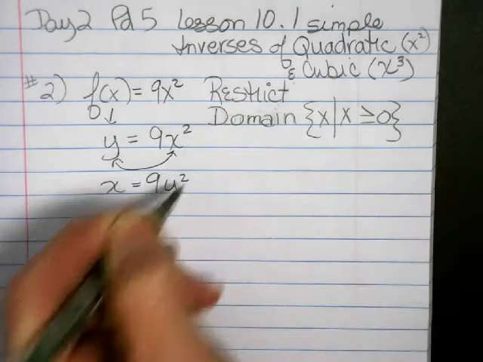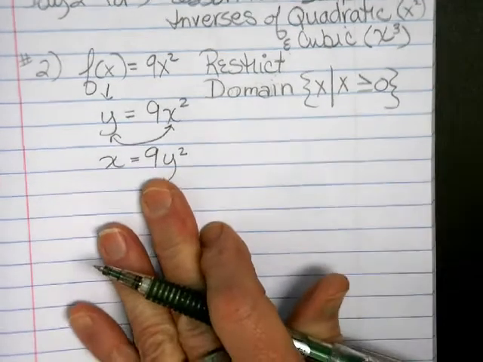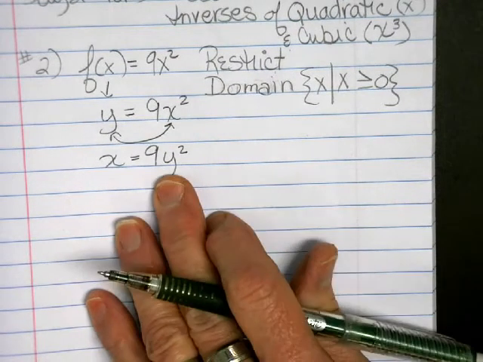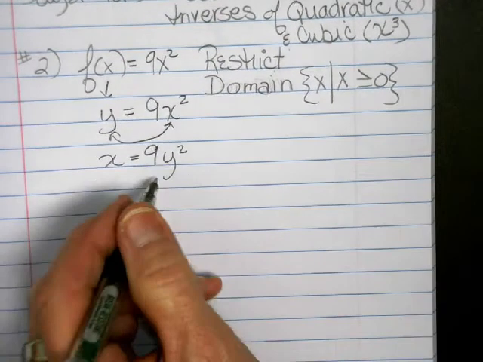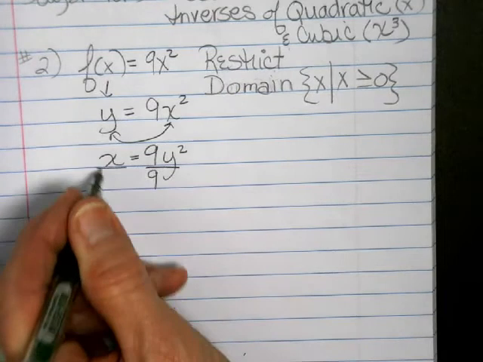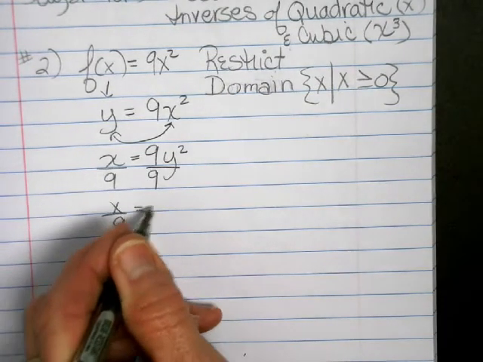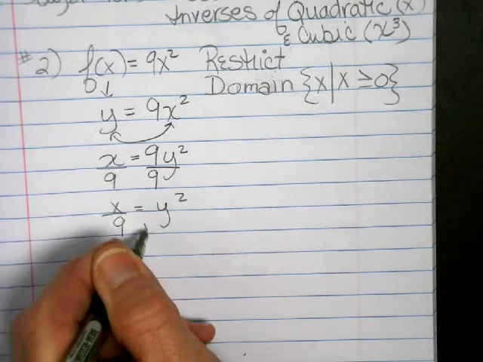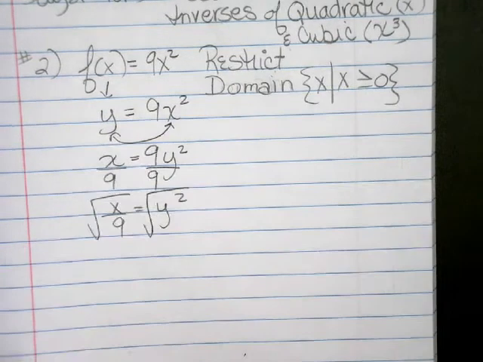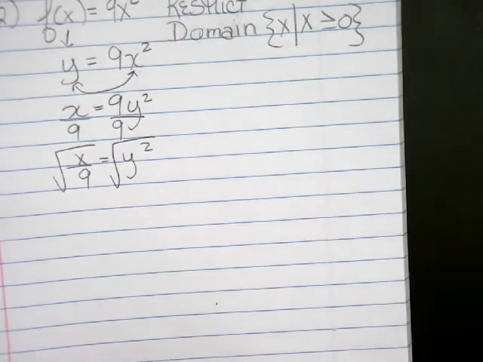That's when the inverse happens. But in order to use the function inverse notation, we need to solve for y, undo a multiply by divide, and then take the square root of both sides.